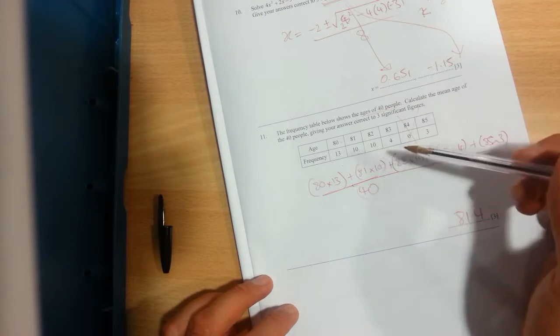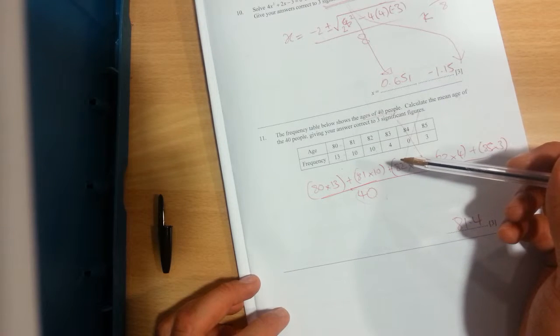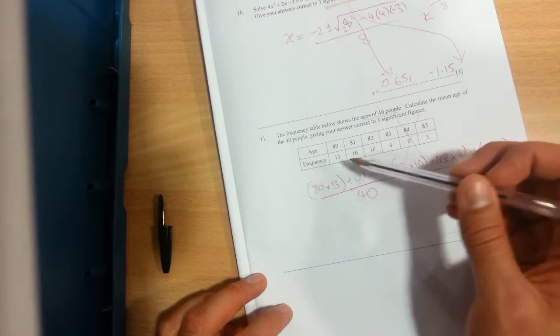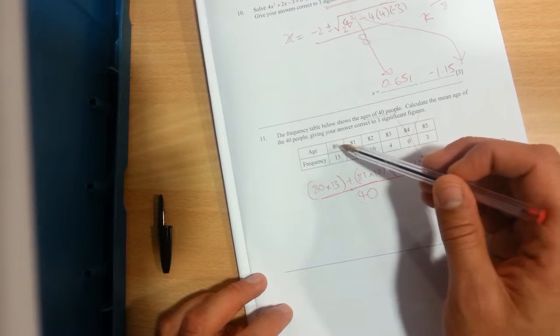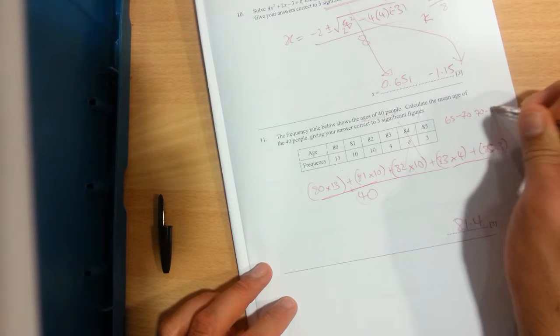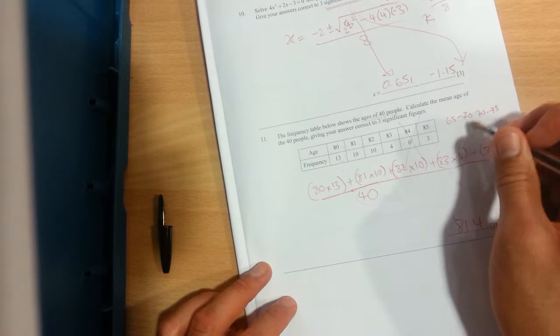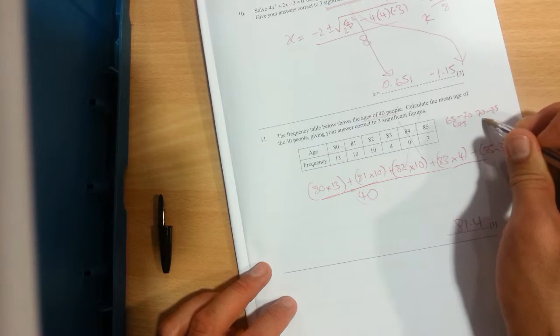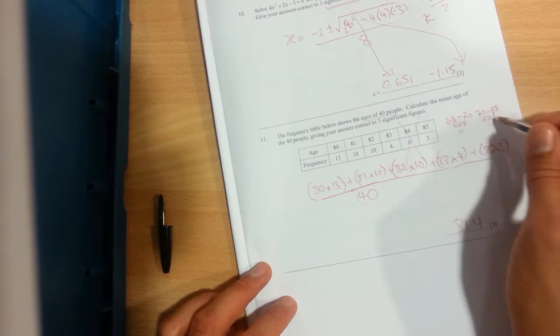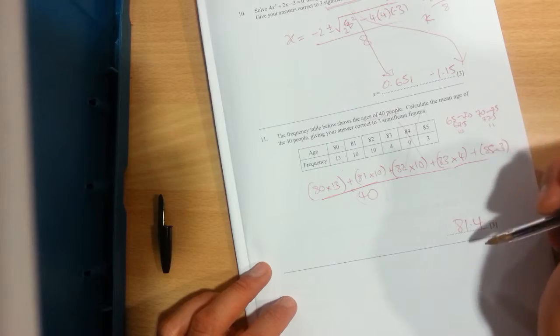If you're looking for midpoints, that's when you have grouped frequency. Let's say the categories were 65 to 70, and then 70 to 75, and then you'd be looking for the midpoint to work out the mean, which would be 67.5 here, 72.5 here, and then however many people are in that category, you do that times that, and you'd work it out in the same way that we just did.